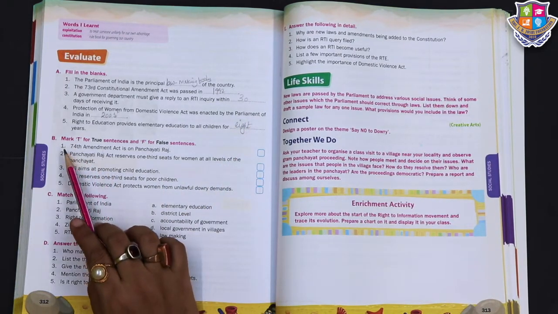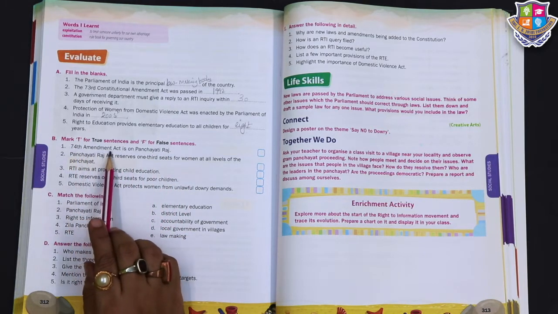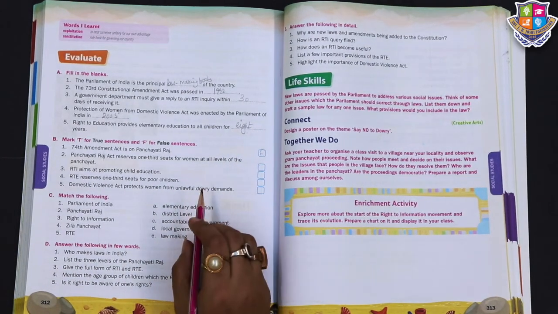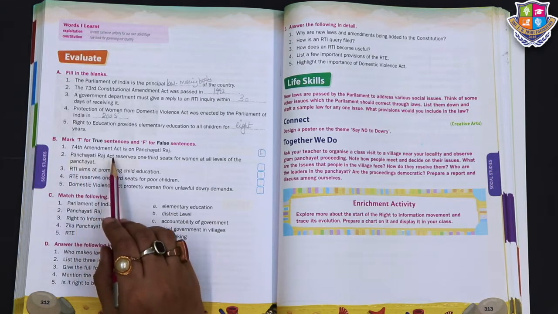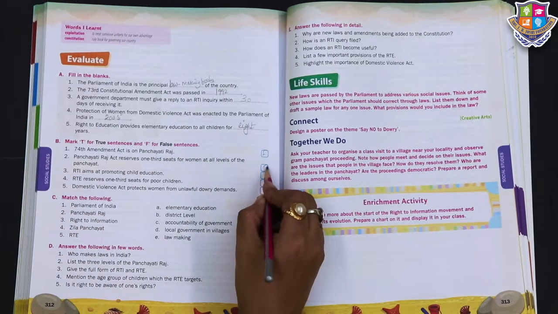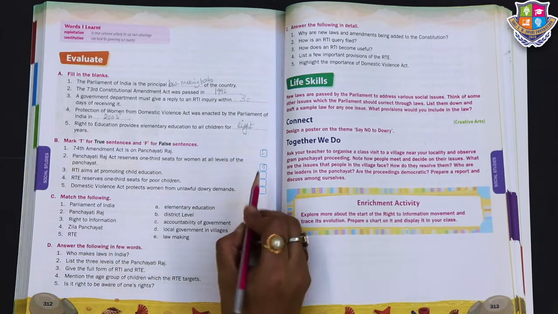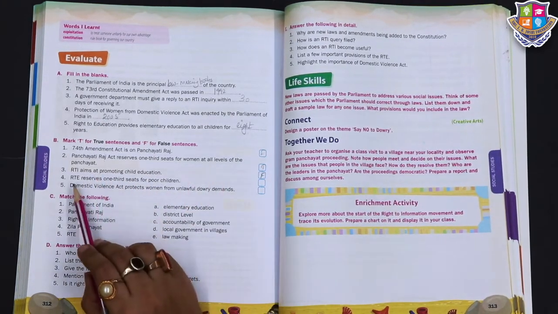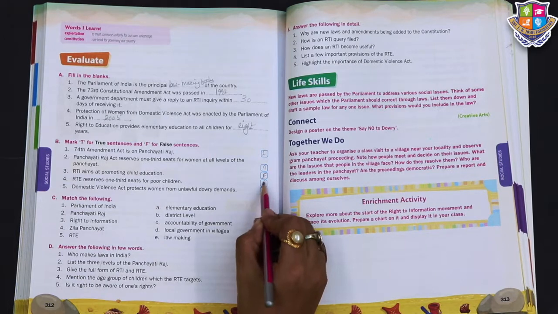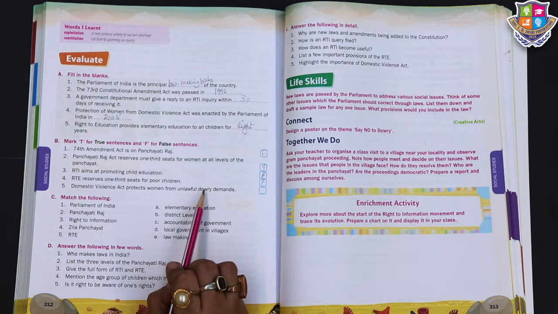Next, mark T for true sentences and F for false sentences. 74th Amendment Act is on Panchayati Raj. False. It was the 73rd Amendment Act. Panchayati Raj Act reserves 1/3 seat for women at all levels of the panchayat. True. RTI aims at promoting child education. False. It is right to information. RTE reserves 1/3 seats for poor children. False. 25%. Domestic Violence Act protects women from unlawful dowry demands. True.